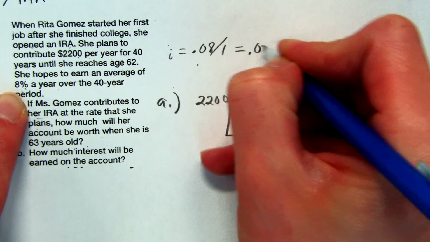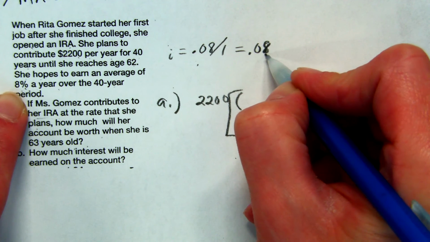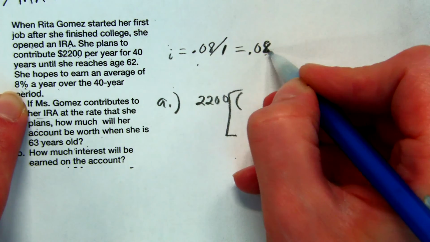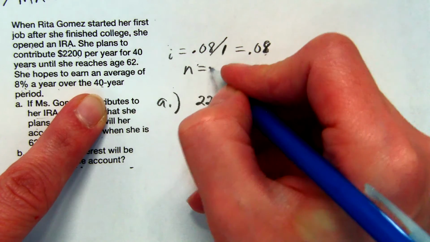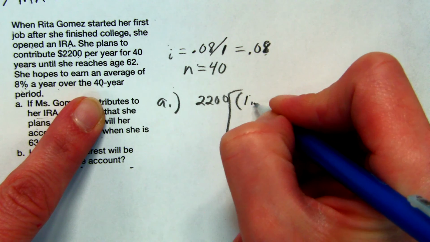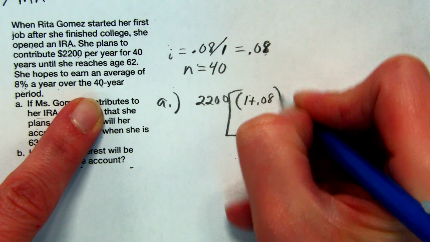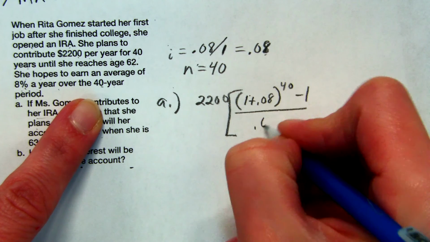And so it just ends up being 0.08. So it depends on whether you're making monthly payments, quarterly payments. You just have to divide that out. And then she is making payments for 40 years at one time per year. So N is just 40. So 1 plus 0.08 to the 40 minus 1 over 0.08.